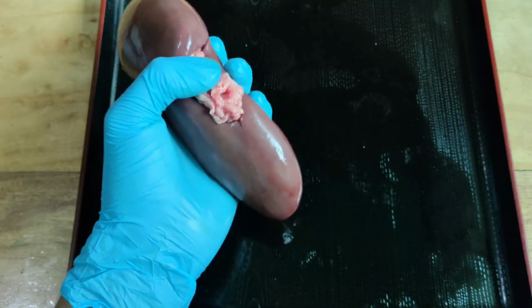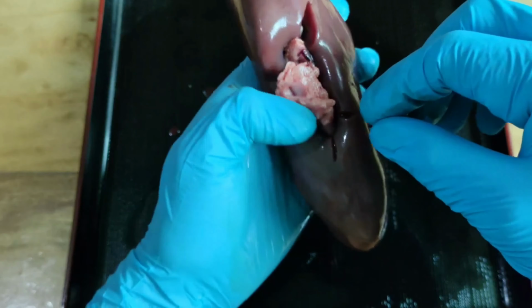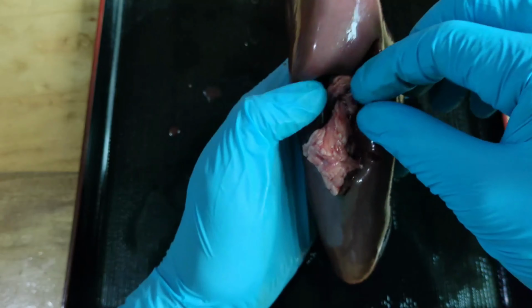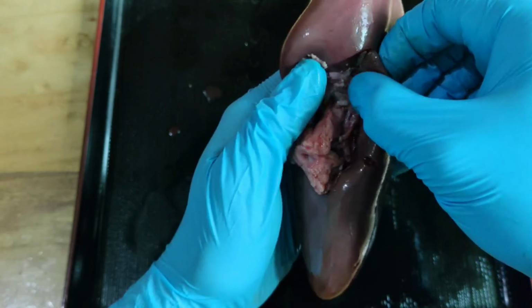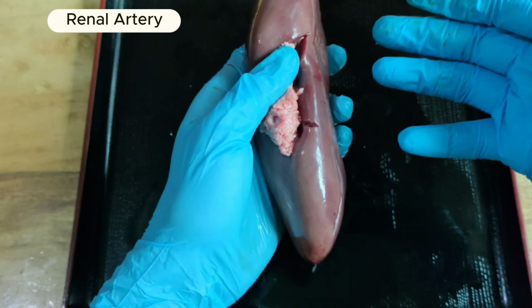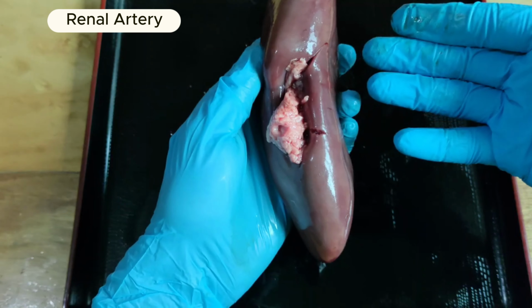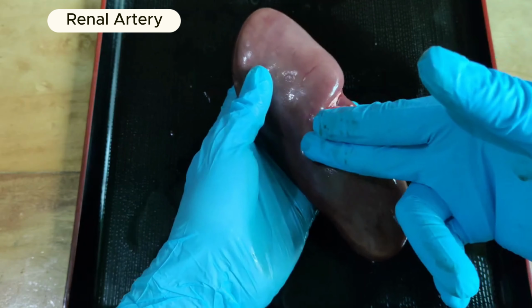Now, without further ado, let's try to locate the vein and artery and the ureter. Here I've located a hole on the top side, which I believe is the renal artery. The renal artery is responsible for carrying large amounts of blood from the aorta into the kidney.